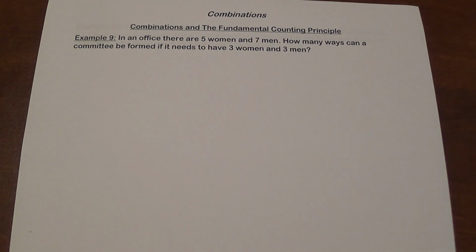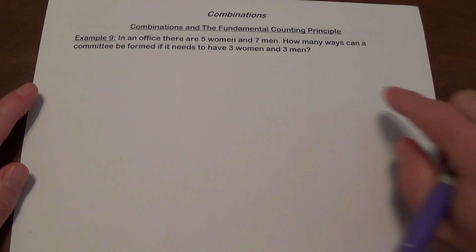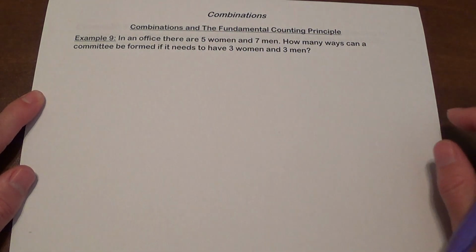Alright, there are problems when you have to combine the fundamental counting principle with combinations. Here's a very typical problem. In an office there are 5 women and 7 men. How many ways can a committee be formed if we need to have 3 women and 3 men? This problem needs to be done in 3 steps. First, we need to figure out how many ways you can select 3 women out of 5 women.